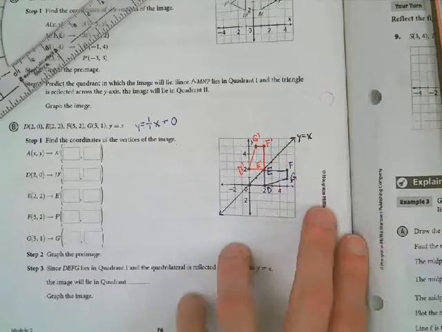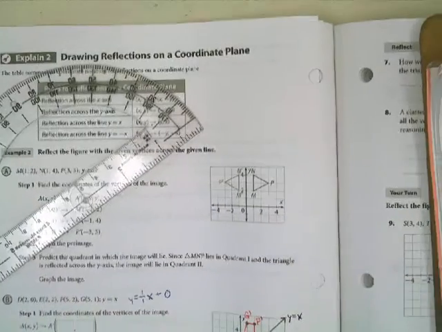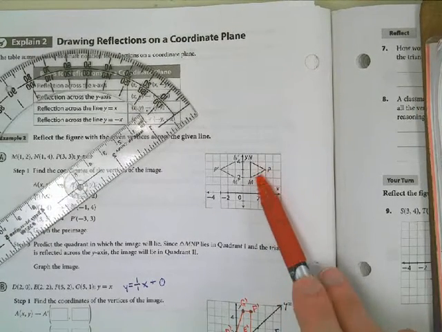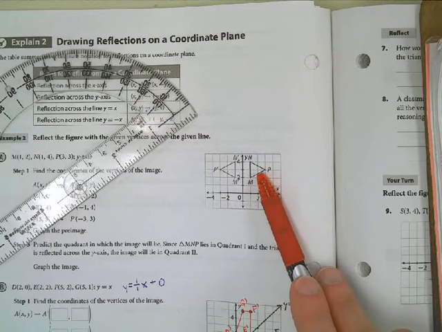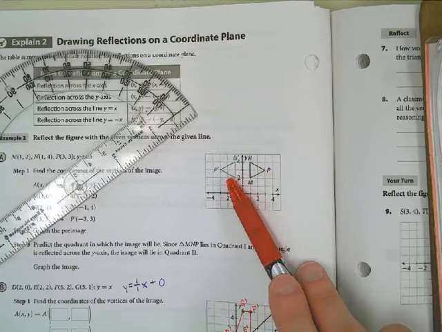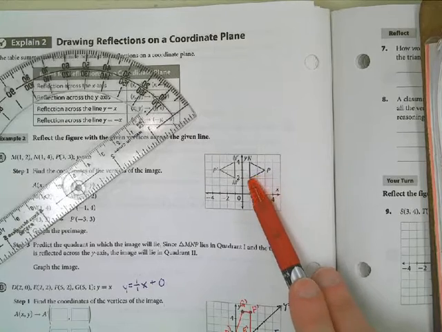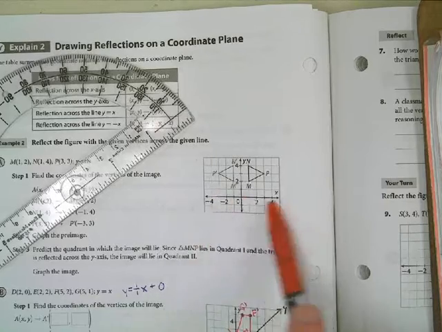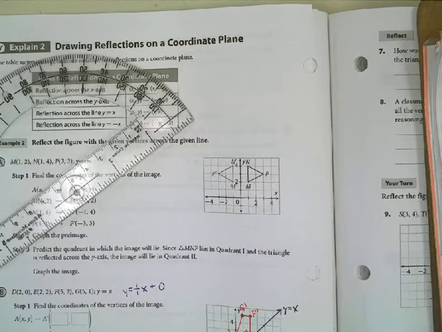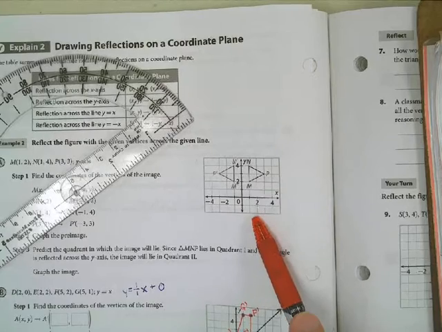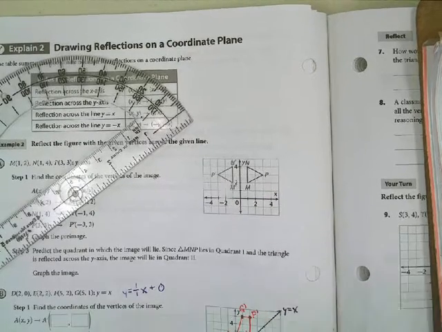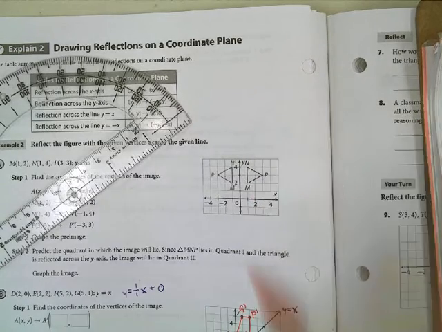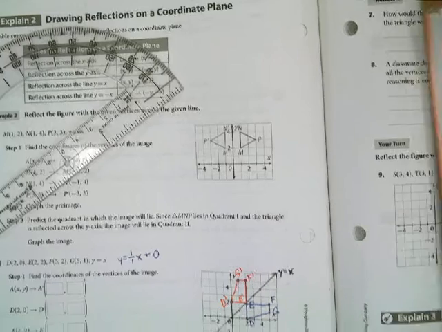Back up to the first example we saw, our pre-image, or original, started out in quadrant 1, and what quadrant did it reflect into? Quadrant 2. If we took this shape here, the original, the pre-image, and we reflected it over the x-axis, what quadrant would it end up in? Yes, this would reflect into quadrant 4, exactly right. So instead of reflecting over the y-axis, if we reflected over the x-axis, it would reflect down into the 4th quadrant. Okay, good. Questions on anything so far?